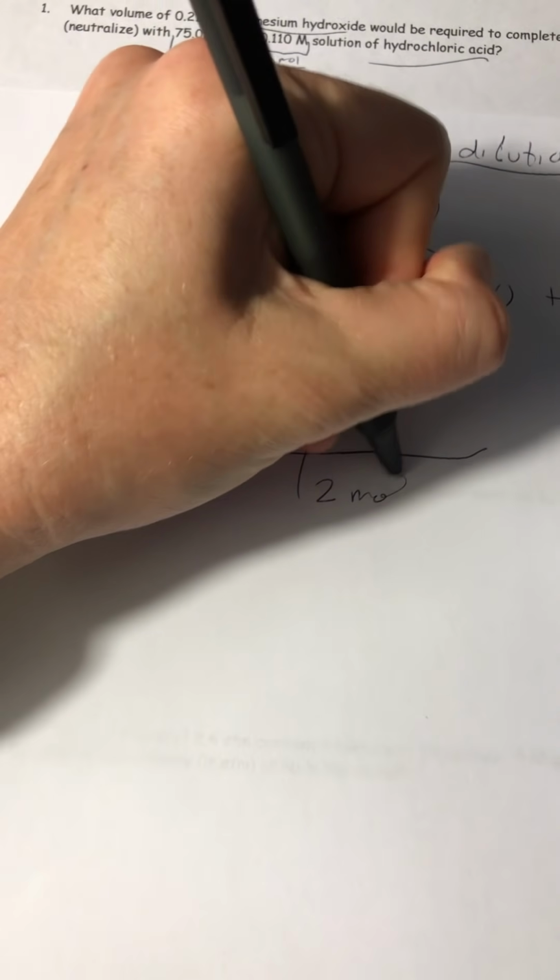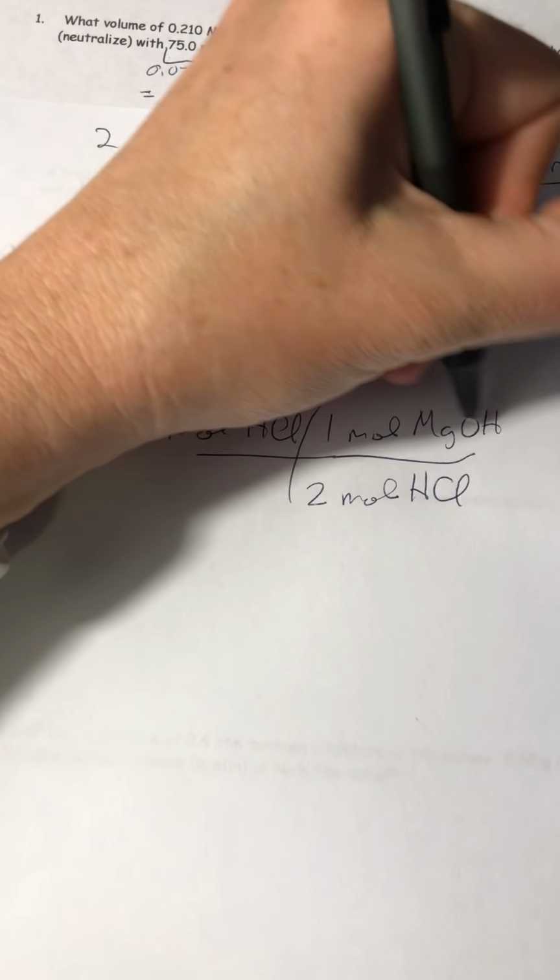So now it's getting to be a pretty straightforward yield problem almost. We have the number of moles here, we're looking for the moles there. All we do is get started, so 0.00825 mole of HCl. We know for every 2 mole of HCl, we require 1 mole of magnesium hydroxide.